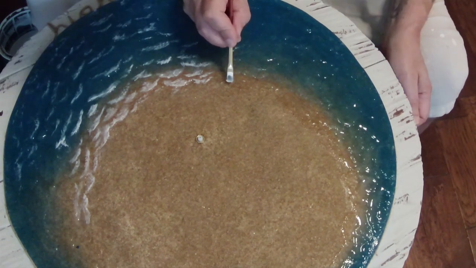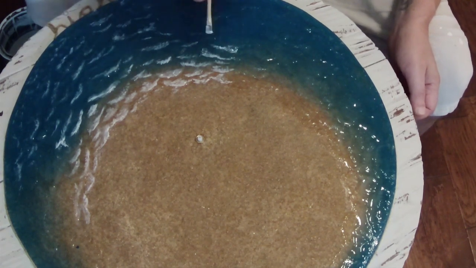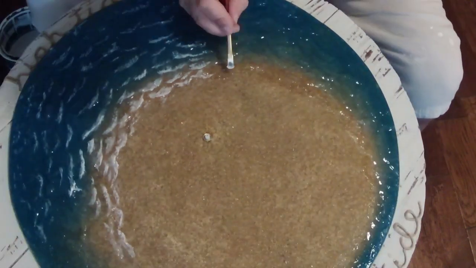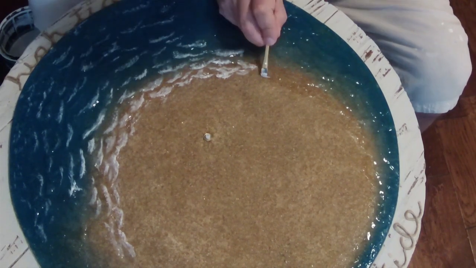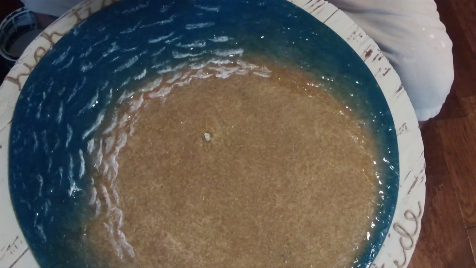I think that Mod Podge worked pretty good. I had used a little tube and blew it, got some on there and then blew it towards the sand to make it look kind of like it was waves coming in.